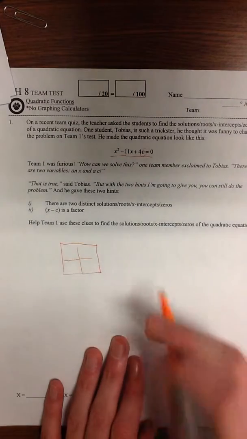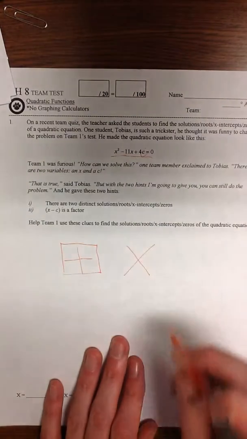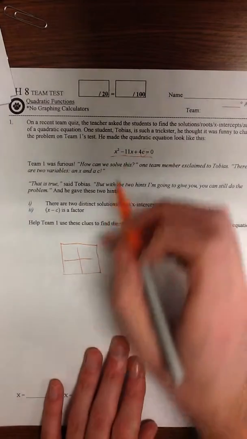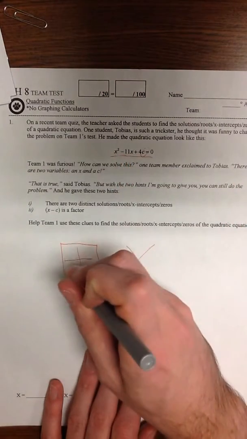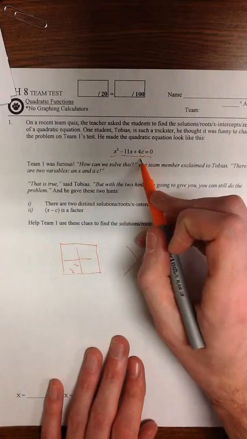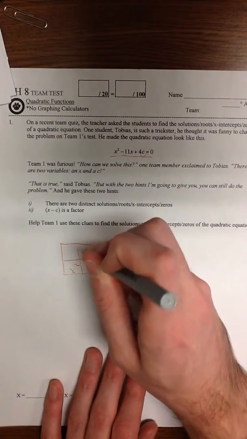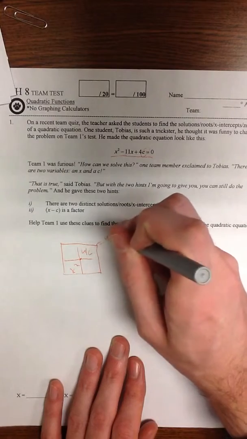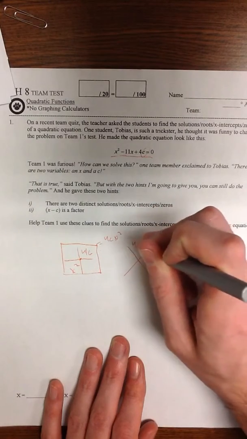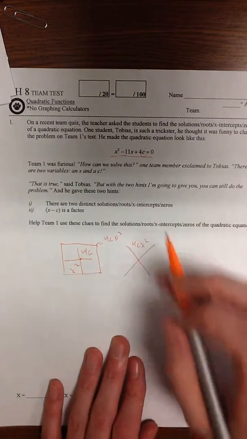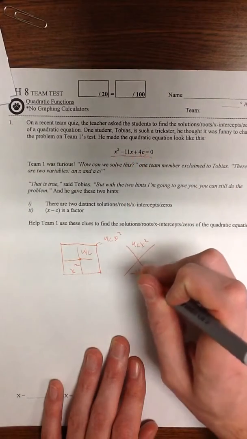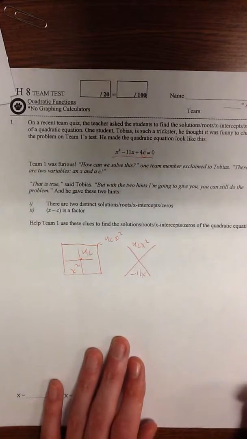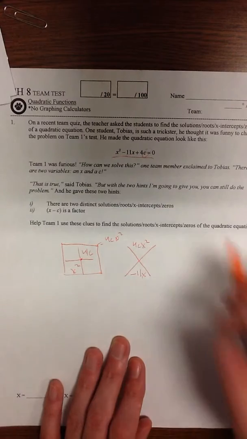So we can draw our box, we can draw our diamond, and we can say, alright, well I know x squared has to go here, and I know 4c has to go here, and I know I can multiply those to get 4cx squared, and that goes up here. And I know what negative 11x goes down here, but at this point that's kind of all the information that we have from the equation.